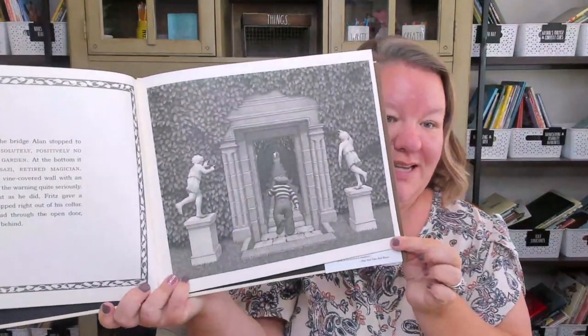So you can see here is the house, and what's even better, the page before. So that's the entrance to the house of Gasazi. So there's a lot of really great illustrations in here to talk about how setting affects the mood and also the plot of the story.